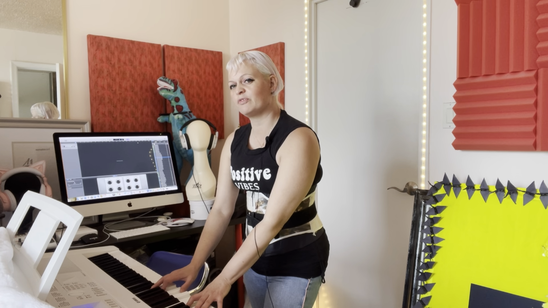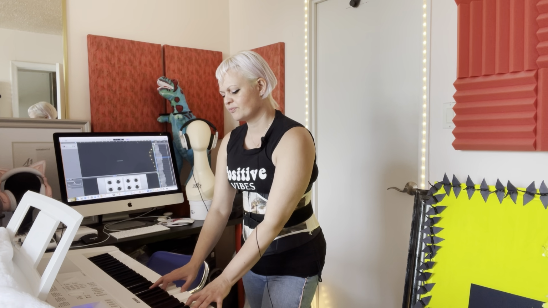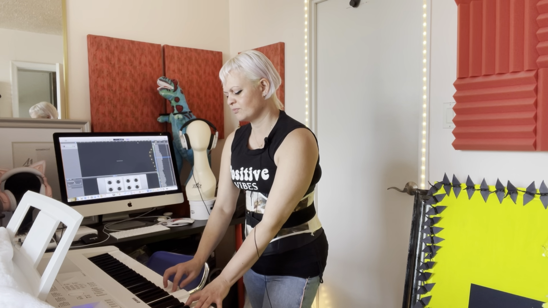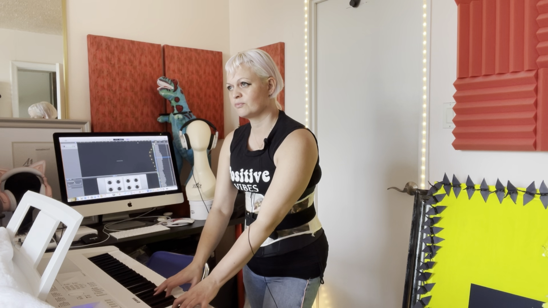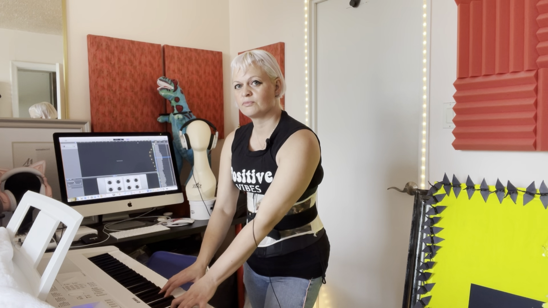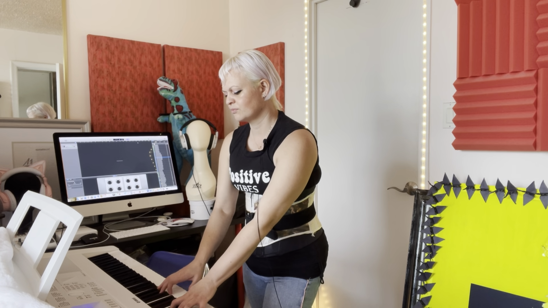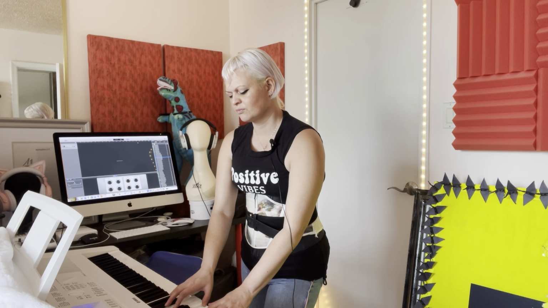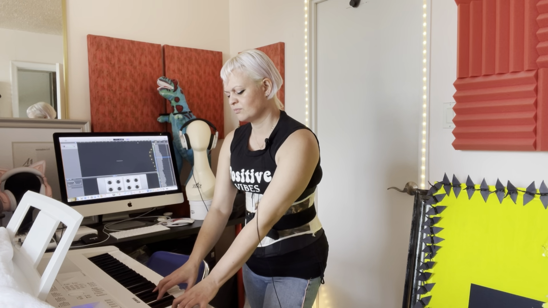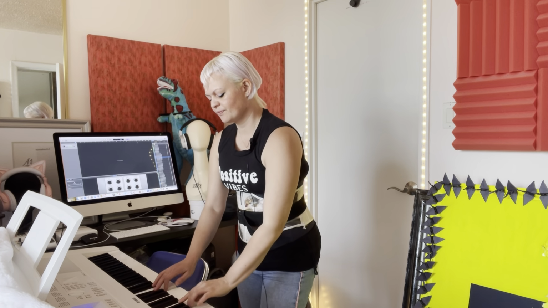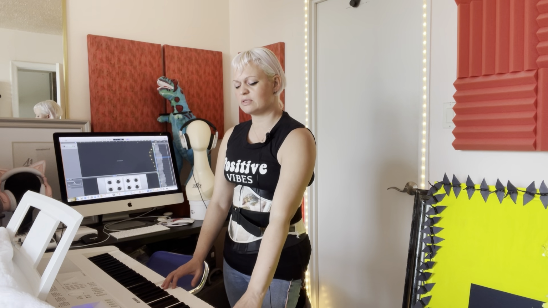I do like the fact that minors... D minor. Let's do D minor. It has a very classical sound to it.